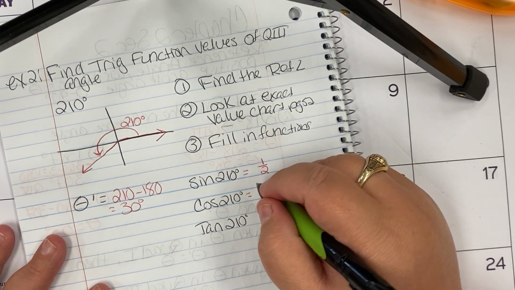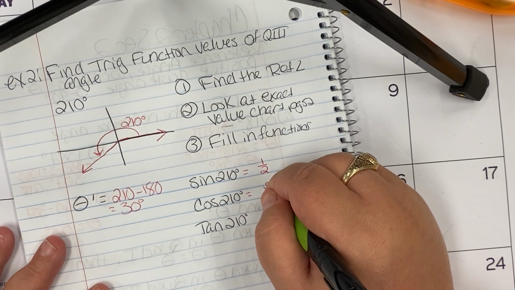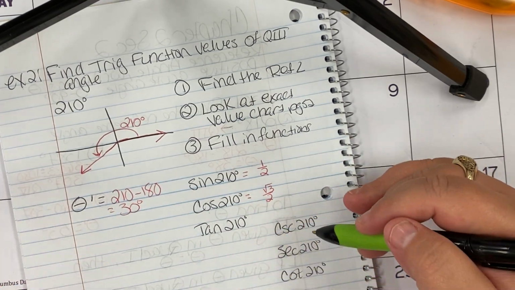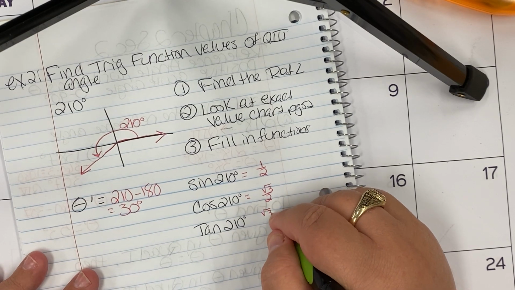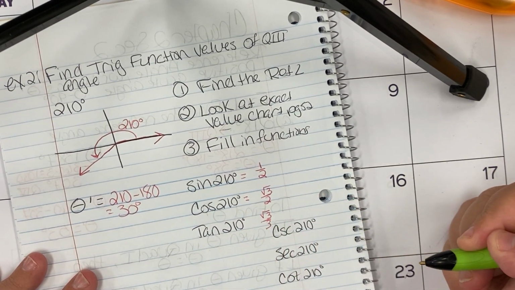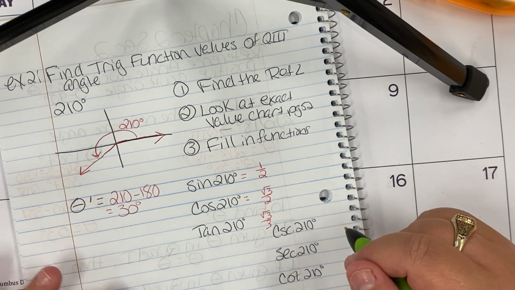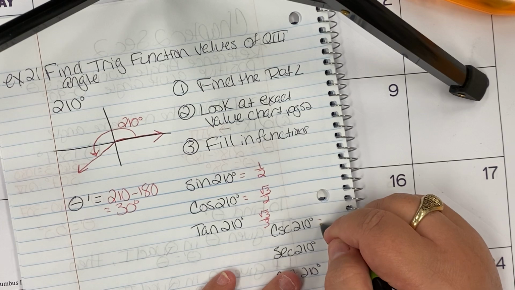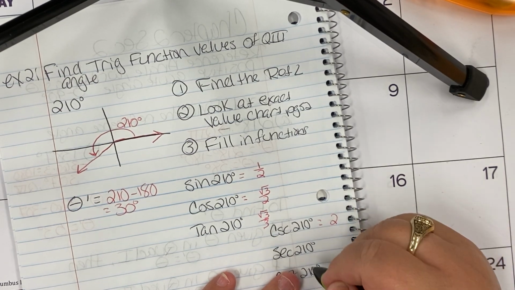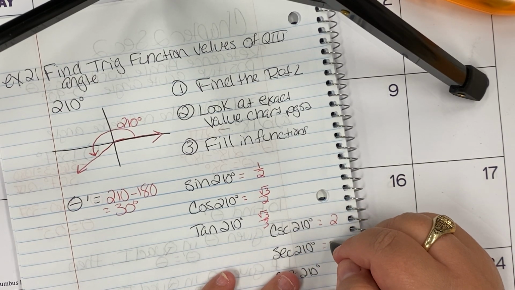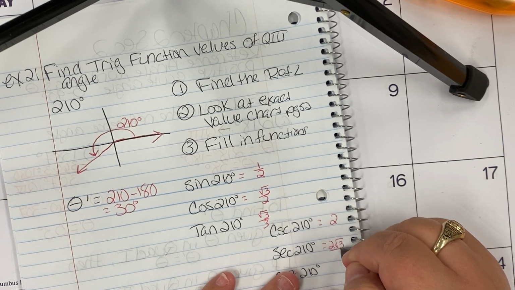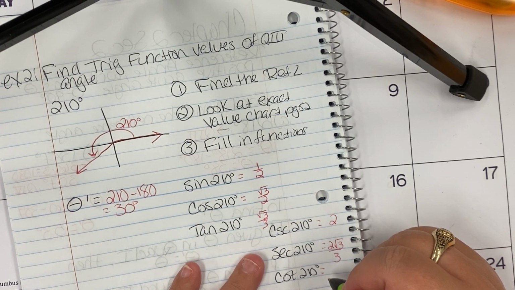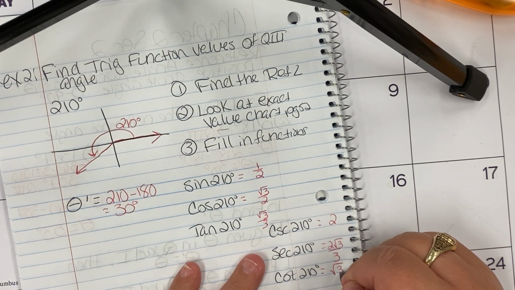The cosine of 30 degrees is the square root of 3 over 2. The tangent of 30 degrees is the square root of 3 over 3. Cosecant, we're just going to flip. It goes with sine, so that means we'll have a 2. Secant, we'll have 2 square roots of 3 over 3. And cotangent, we'll just have the square root of 3.